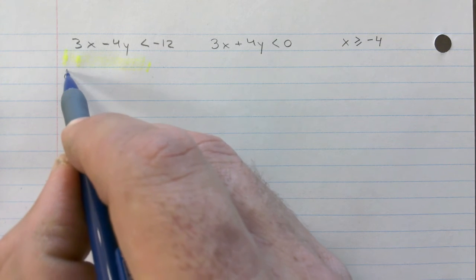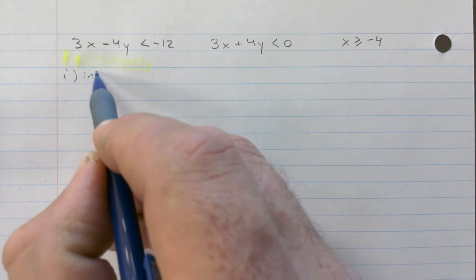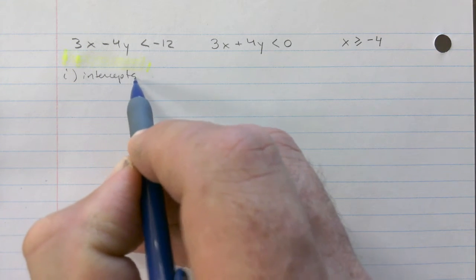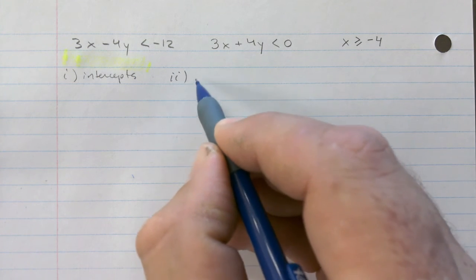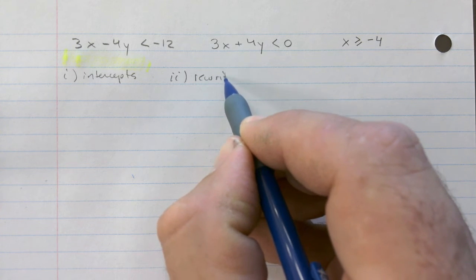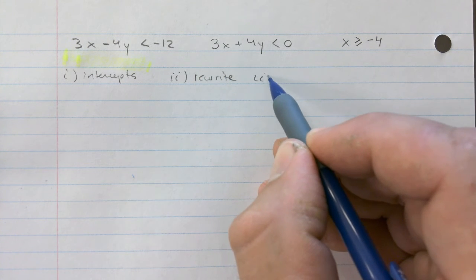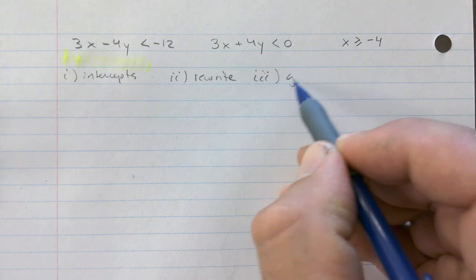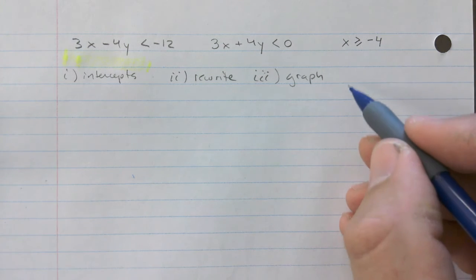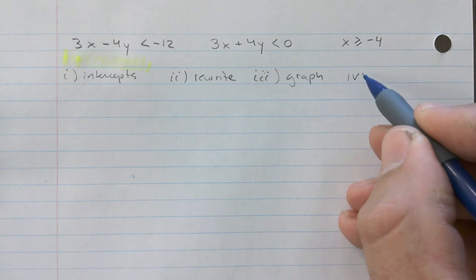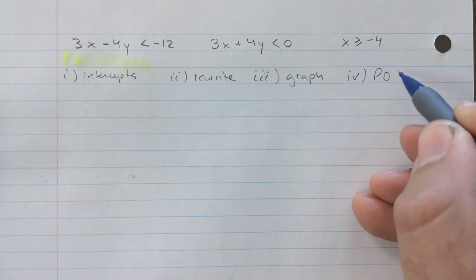So basically, you want to find intercepts. You want to rewrite. You want to graph. And you want to find the POIs.